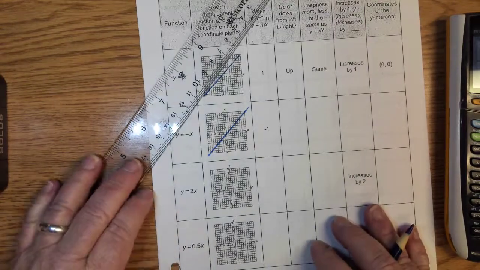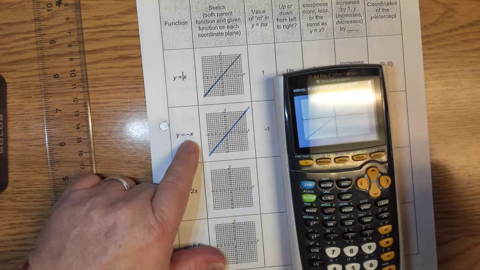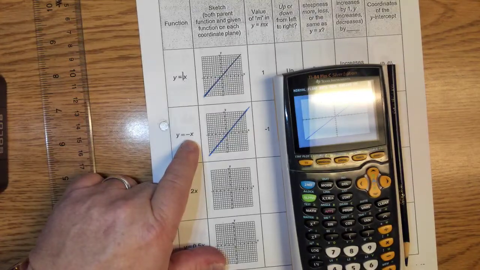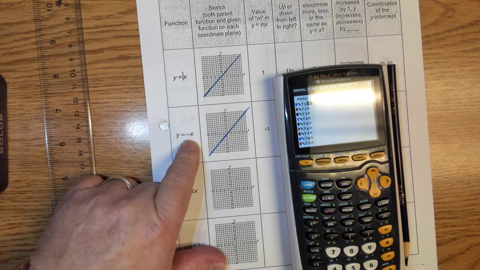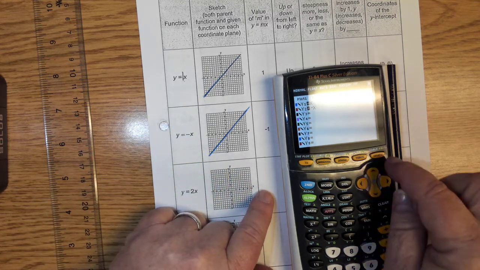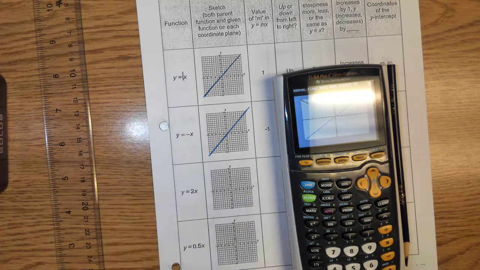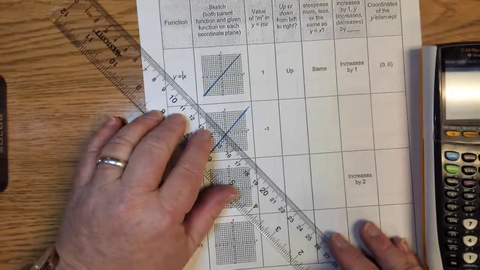Now I've got y equals negative x. So I'm going to leave my parent function on my calculator, go back to y equals, and under y2, I'm going to plug in negative x. And when I plug in negative x, let's look at the graph now. I've got my parent still there, and what did we get now? Our graph is just going the opposite way, isn't it? But it is the same.